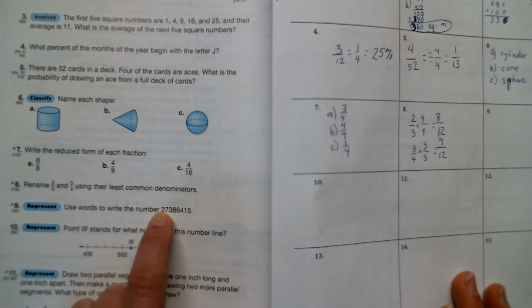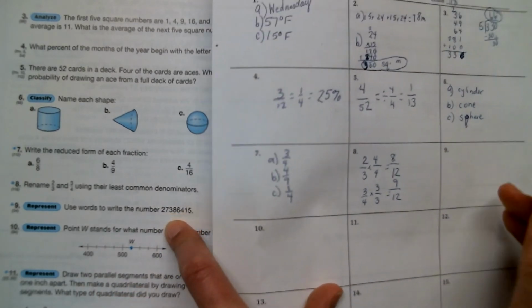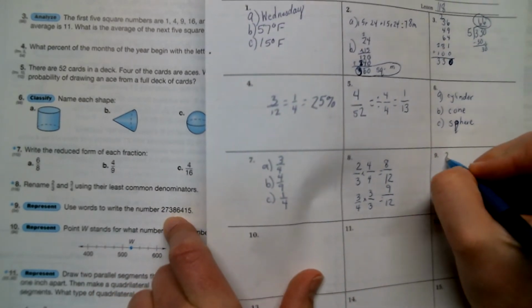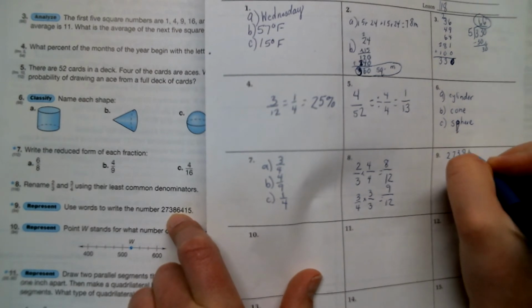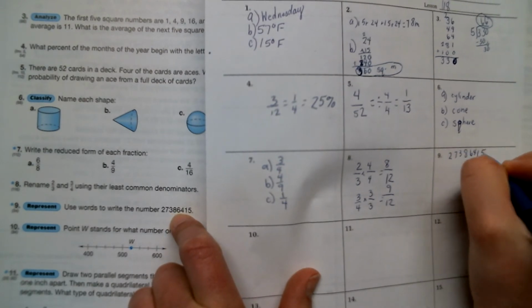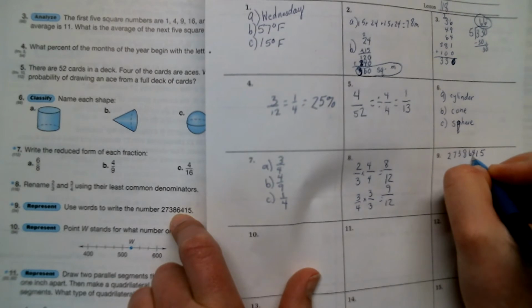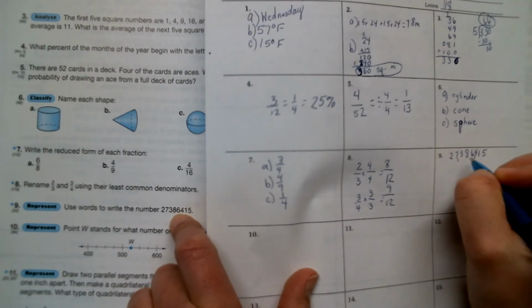Okay. Let's first write it out, all the numbers, so we know where the commas are going to go. 2, 7, 3, 8, 6, 4, 1, 5. 1, 2, 3, comma. 1, 2, 3, comma.